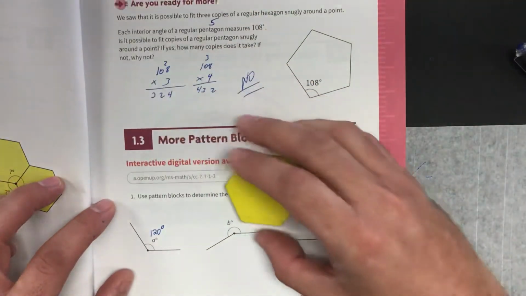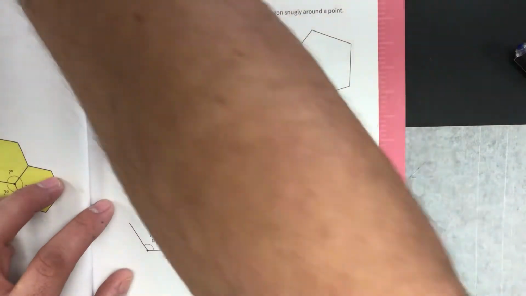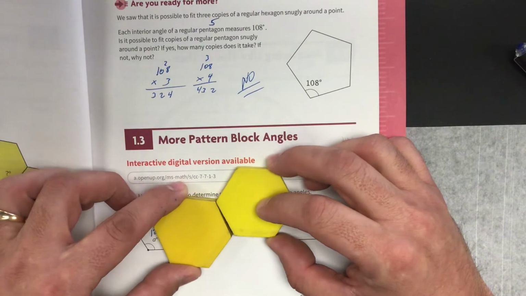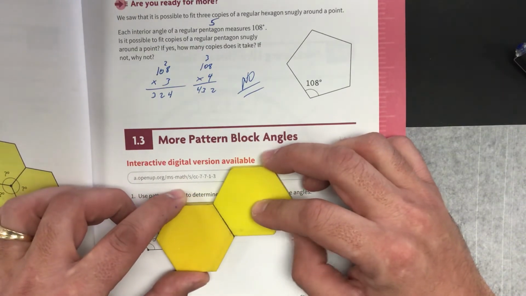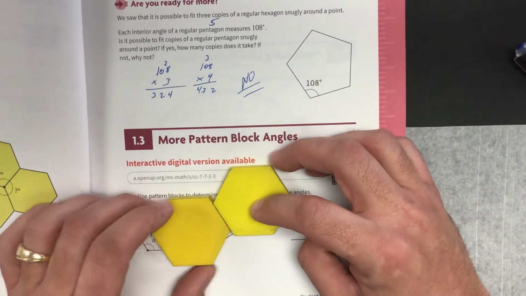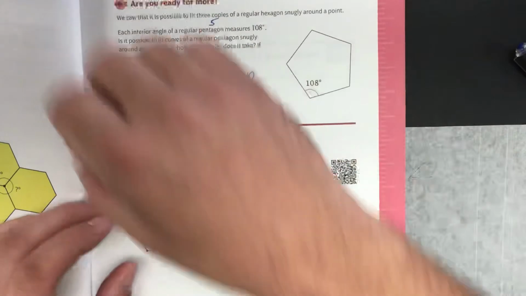Okay, now B. Look at where B's at. We know it's more than 120. Let's put 2 together. Okay, that's a little too much. So we know it's less than 240 because those are two 120s. Let's try 90 with it.